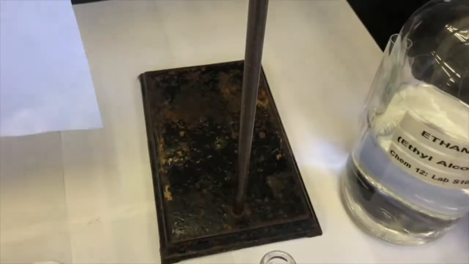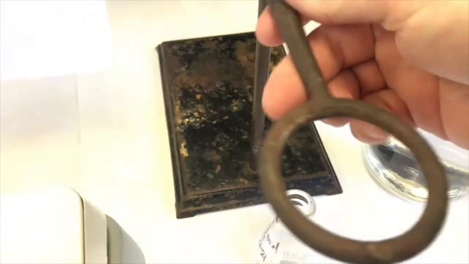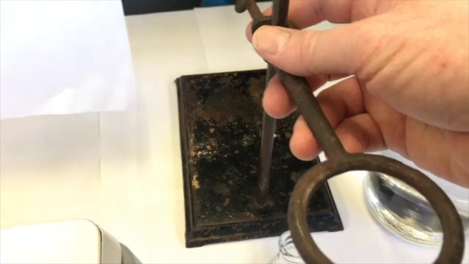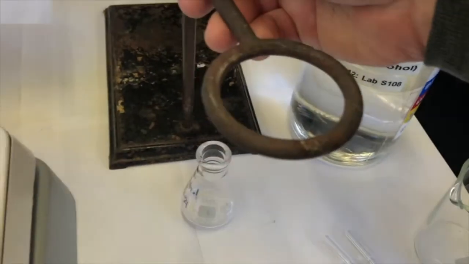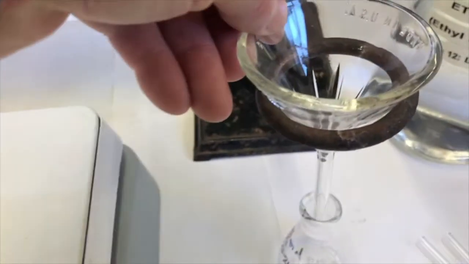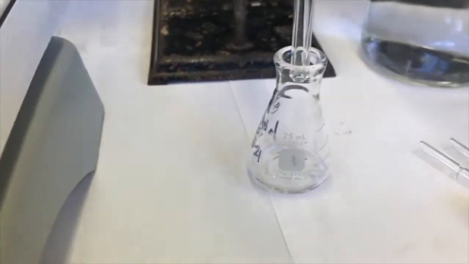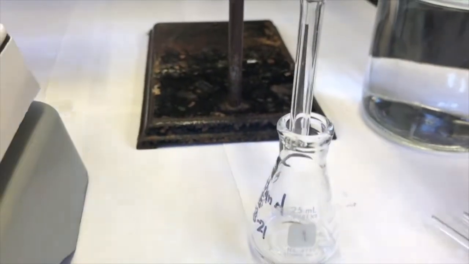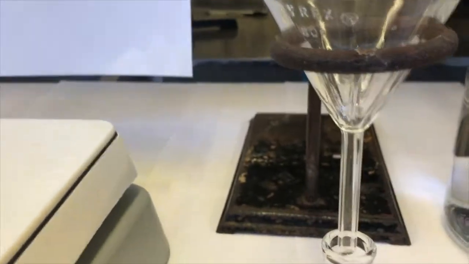I'm going to get a ring stand and an O-ring here, and I'm going to tighten this on here and hang the funnel from that. I'll show you. Okay, I've attached the O-ring to the ring stand. Now my funnel can sit up here, and I'll be able to pour the ethanol in there without too much of a mess. I want about 15 milliliters, so it's just approximate.